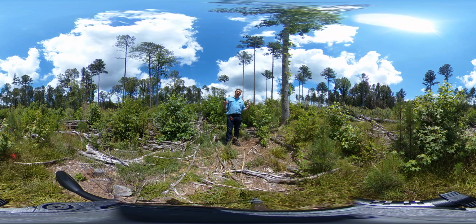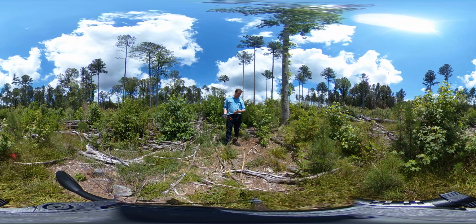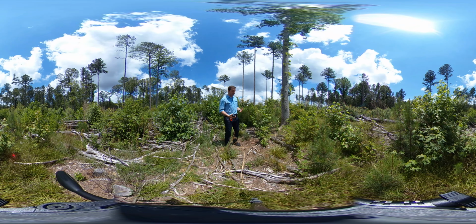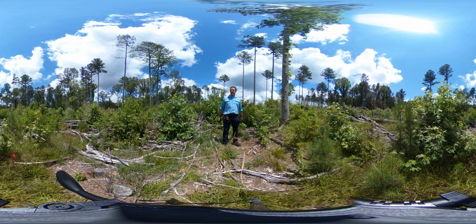Those were stems prior to harvest, that during the harvest process we either released or severed off at the base or crushed, and they sprouted back vigorously. So we have a mixed pool of regeneration in here, both seed origin and sprout origin.